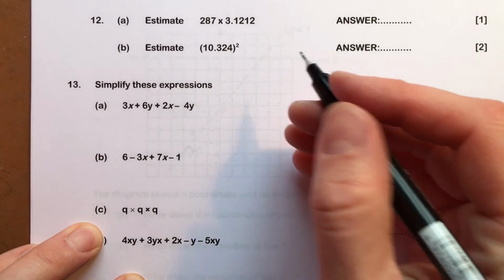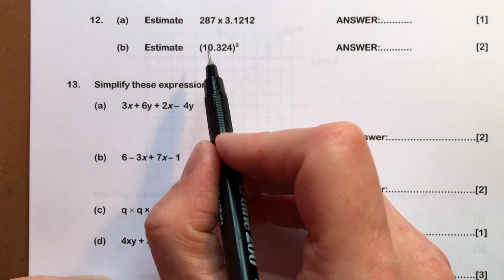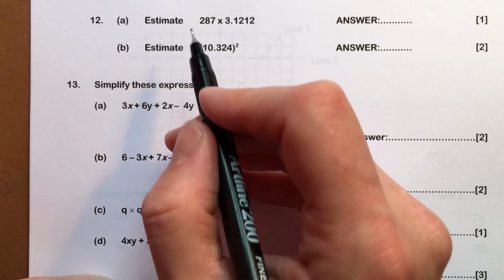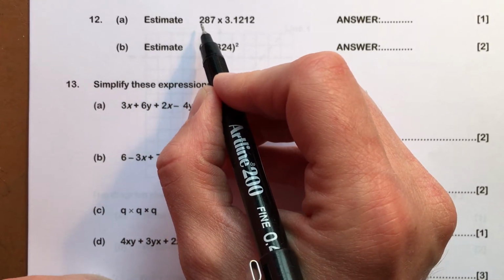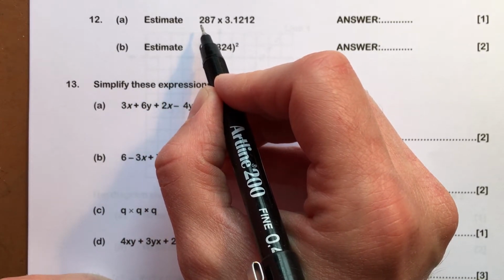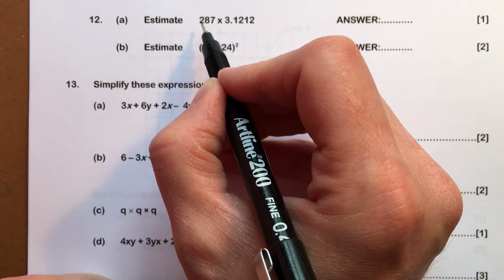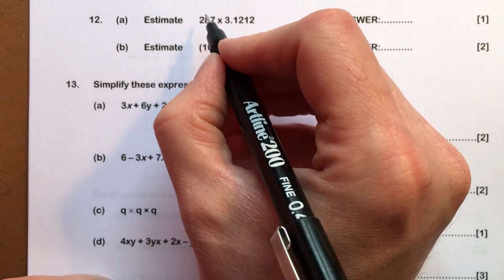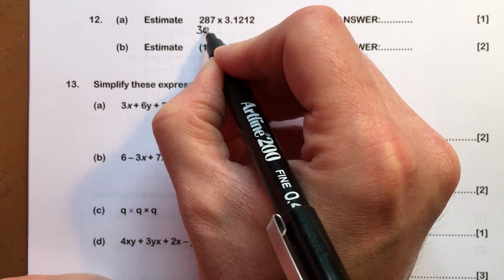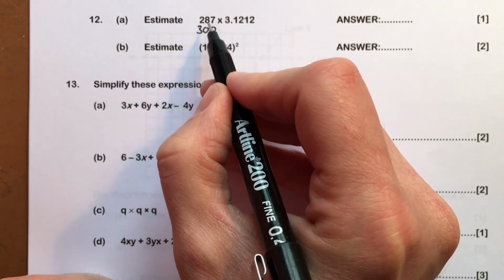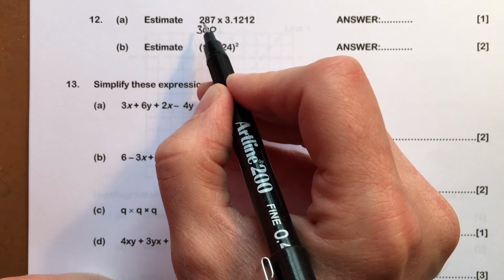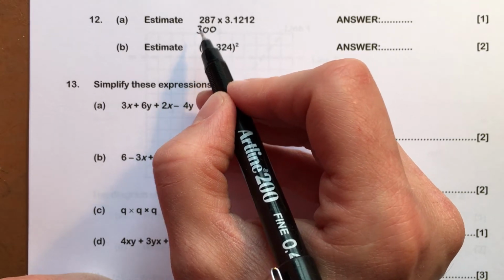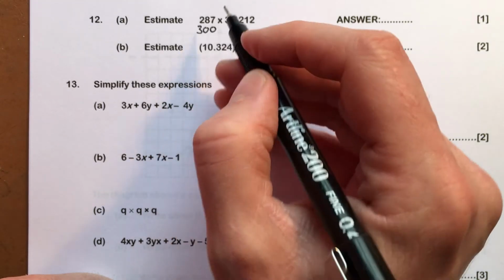Good. Estimation. We always estimate to one significant figure. So this is the first significant figure. It's the first non-zero number. What does the 8 do to it? Does it round it up or off? It rounds it up. So this needs to become 300. Again, I have to maintain the size. It'd be silly to estimate by rounding 287 to 3. That's not what's going on, it's 300.